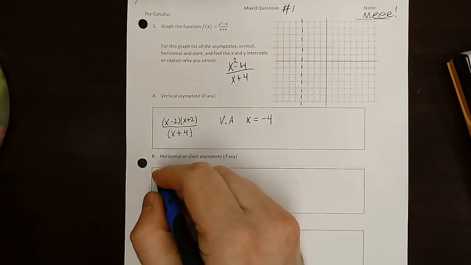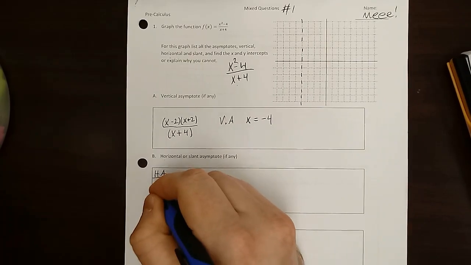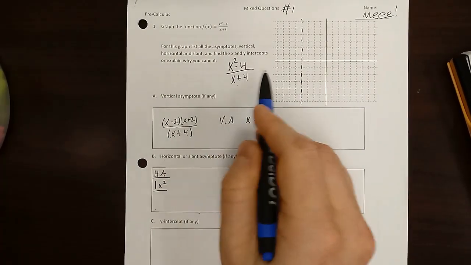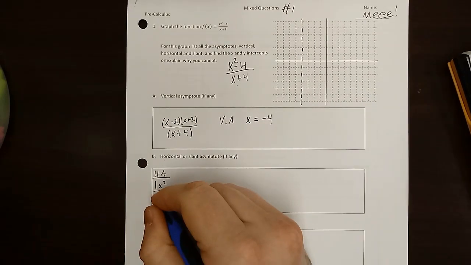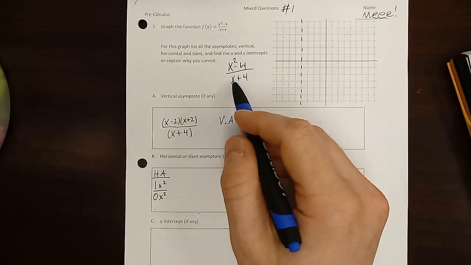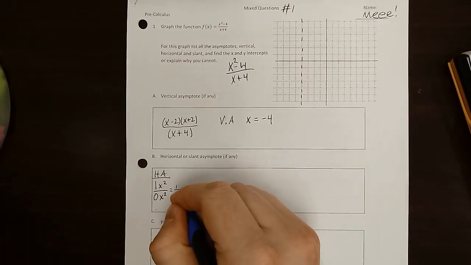So for the horizontal asymptote, on the top we have 1x squared. On the bottom, I don't see an x squared, so on the bottom we have 0 x squareds. That x is not big enough. We need an x squared to match up with that. So the way that we do this is we do 1 divided by 0 and we see what we get.